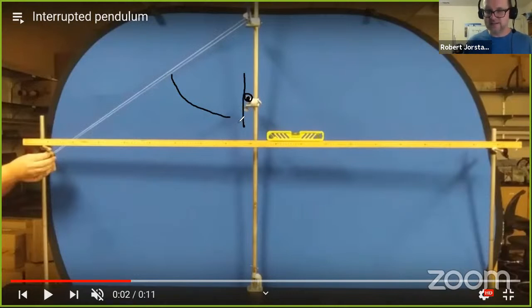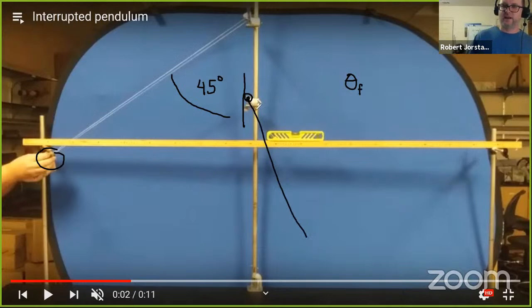And when it does, what do you think should happen to this mass? Let me rephrase it like this. Let's say this is a 45-degree angle, and that's theta initial, okay? Theta final. What do you expect should be true for theta final? And again, theta final is going to be this angle right here, right? How high up will this thing swing on the other side, and what will that do for theta final? Will it be bigger than, less than, or equal to 45? What's your gut tell you?